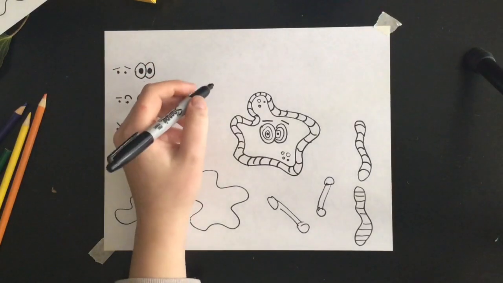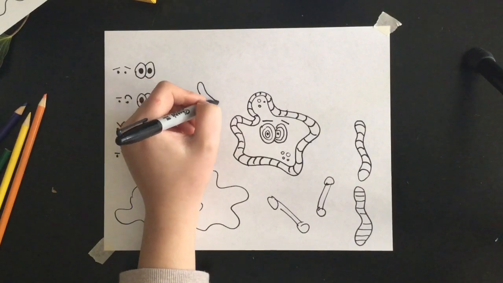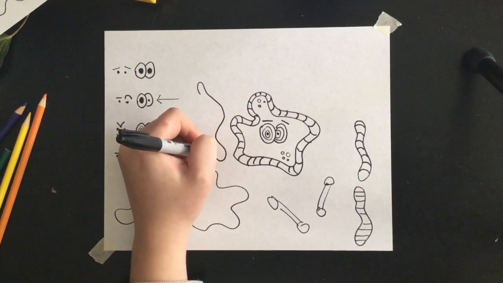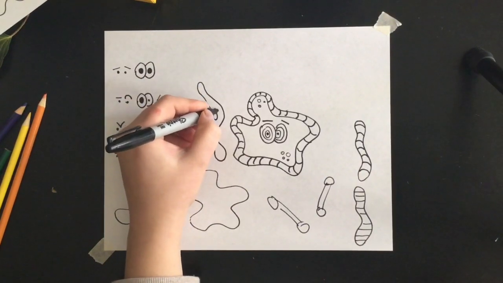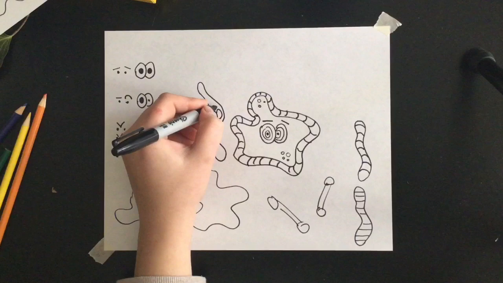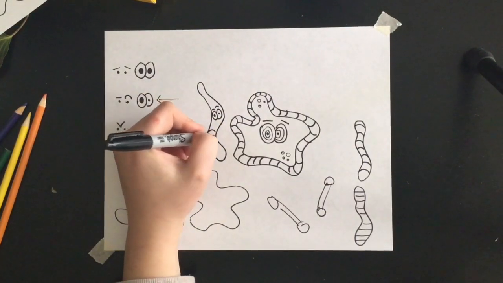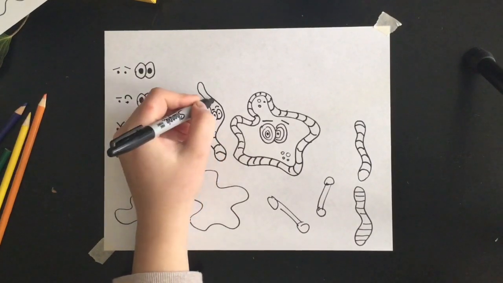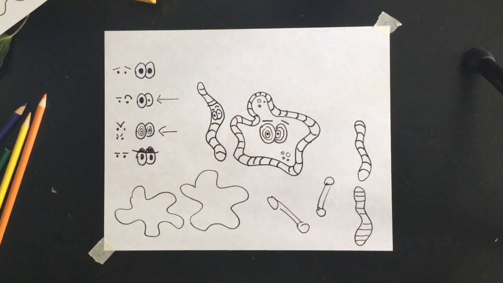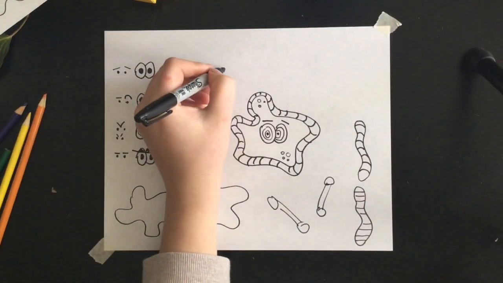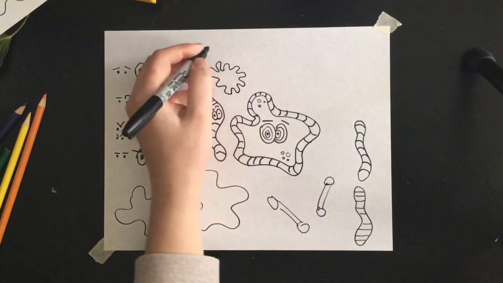Cool, so I'm going to do 2 more different germs and 2 more different expressions of eyes, just to get a good feel of the different types of things you can draw with just different expressive eyes. So I'm going to draw an inquisitive germ right here, maybe confused, and he kind of just looks worm-like, which is fine. And then I'm going to draw a splattery one, and I think I'm going to make him annoyed looking.